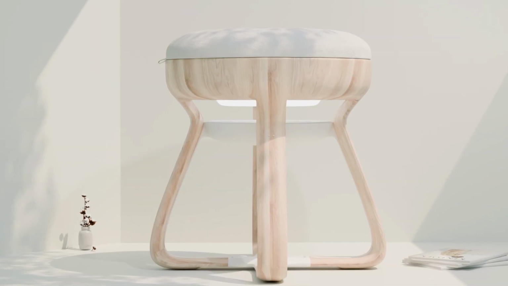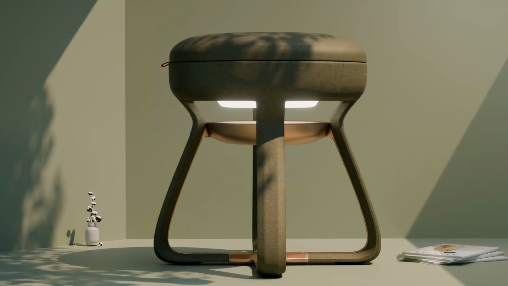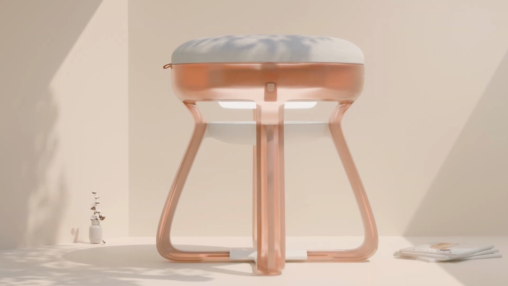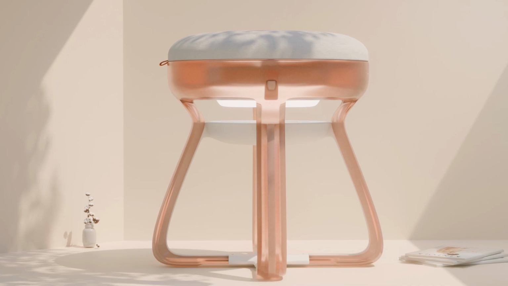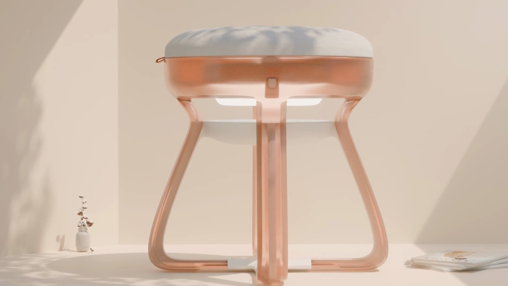So here you can see the final results for all these 5 material combinations for this stool design. And that's it for today's demo. I hope this demo gives you a rough idea of how it helps me streamline my design process when it comes to material picking. Hope you find this add-on and demo helpful.